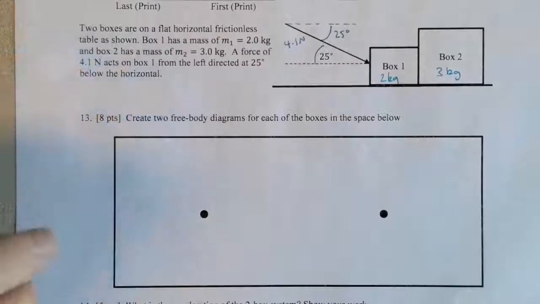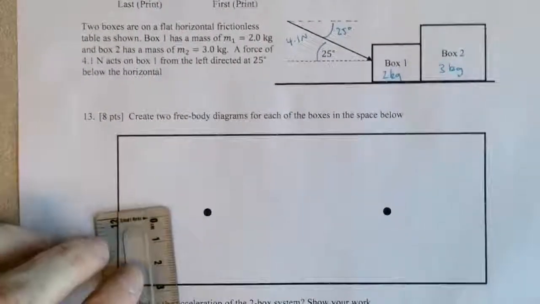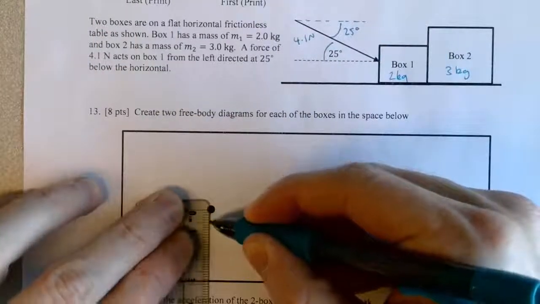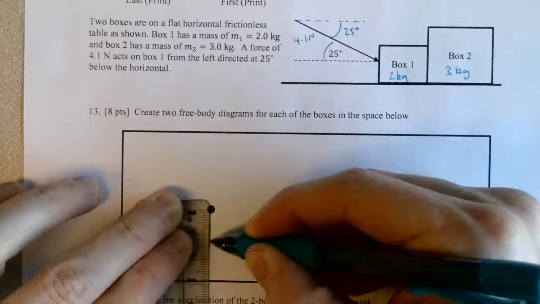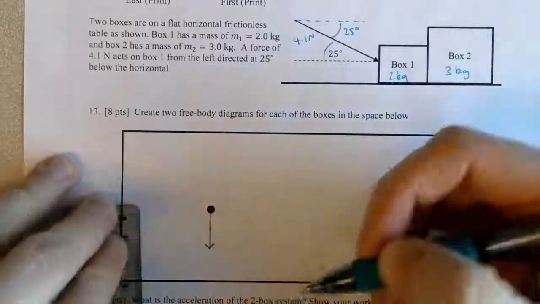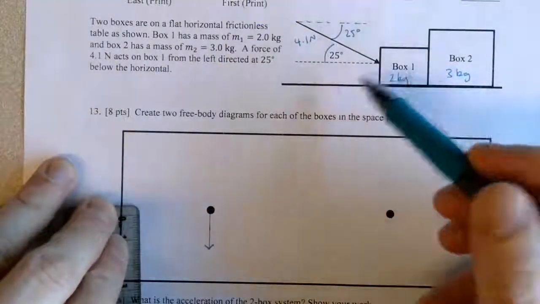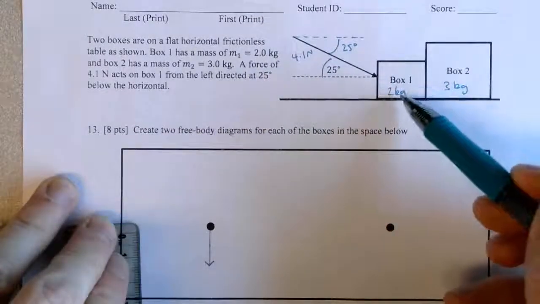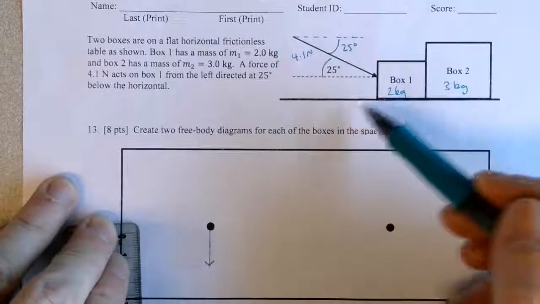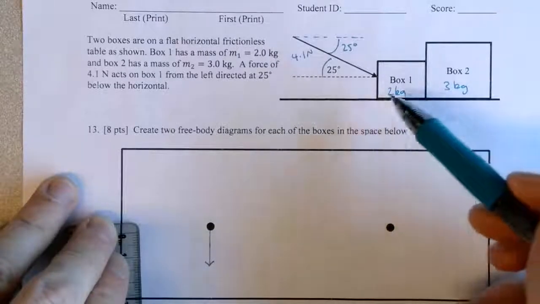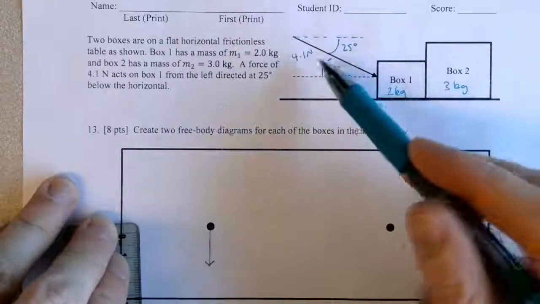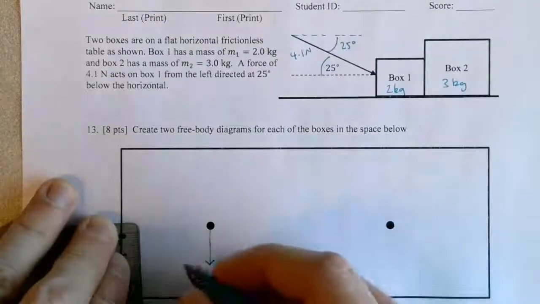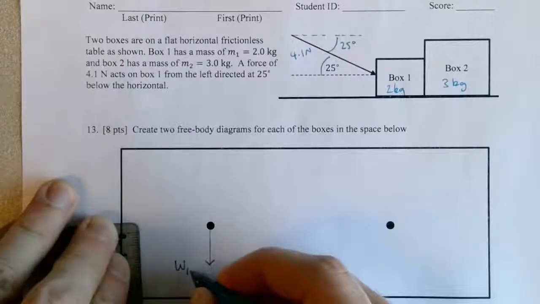So I'll start with the weight forces of box 1 and box 2. I'll try to draw this somewhat quantitatively correct, but it's going to be difficult to do exactly, given that the weight forces are significantly larger than the actual pushing force. So the weight forces are roughly 20 newtons and 30 newtons. That's about 5 to 8 times larger than the pushing force. But I'll label this as the weight force on box 1 by the Earth.